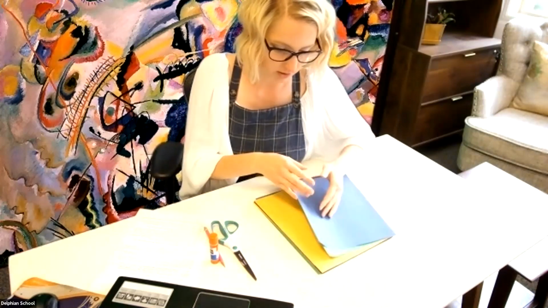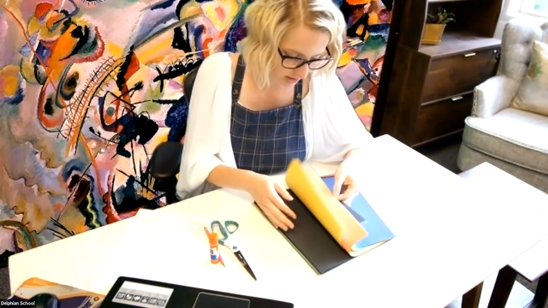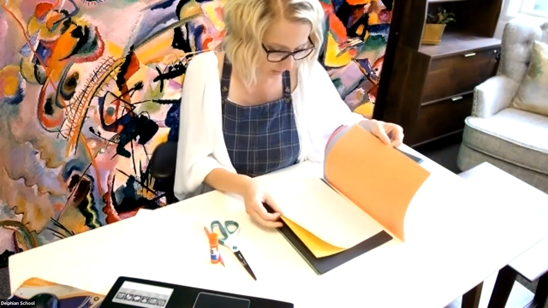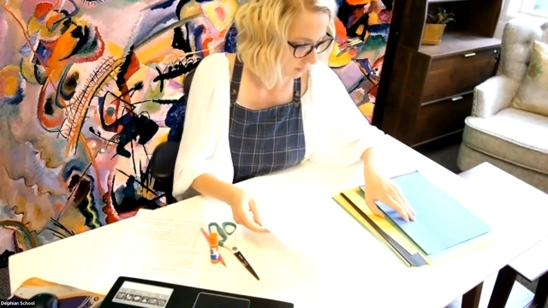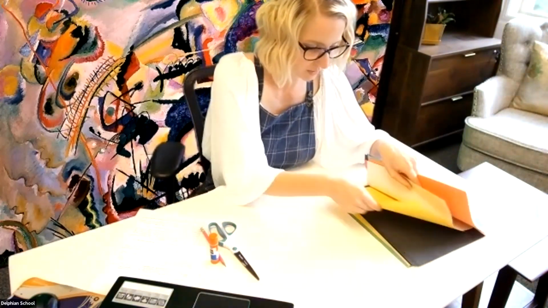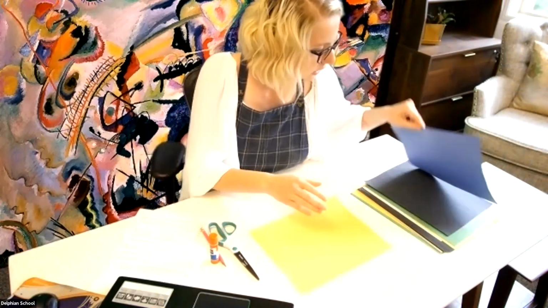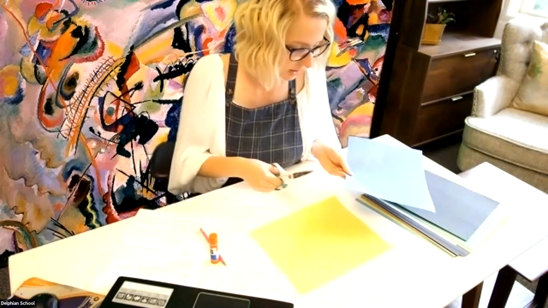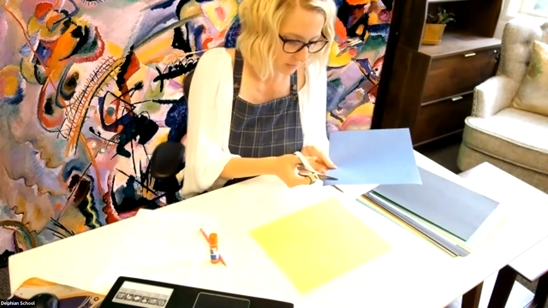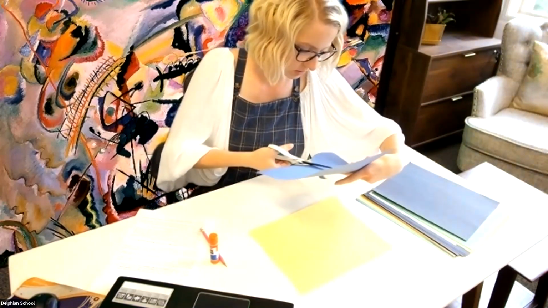So I'm going to kind of pick out my color scheme, and then get started. I think I'll use a yellow piece of paper so that it's a little bit easier to see on camera. I'm just going to cut out some shapes first. So I'm going to cut out a circle.